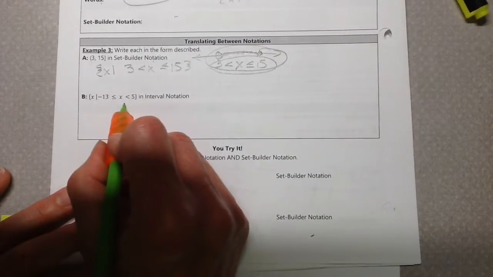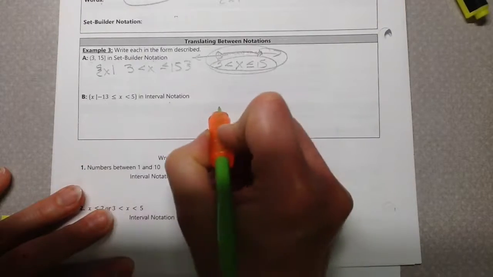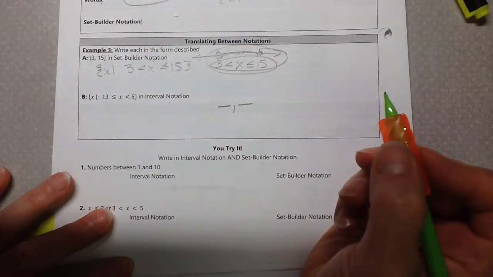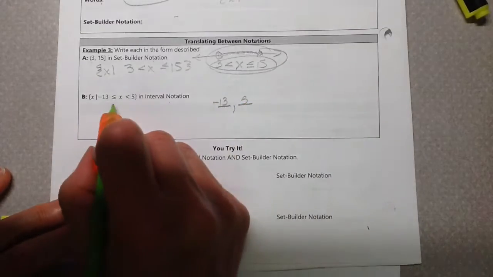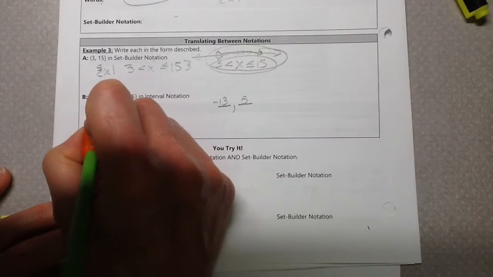Going from set builder notation to interval notation. I need the smallest number and the largest number. So negative 13 and 5. That includes negative 13.